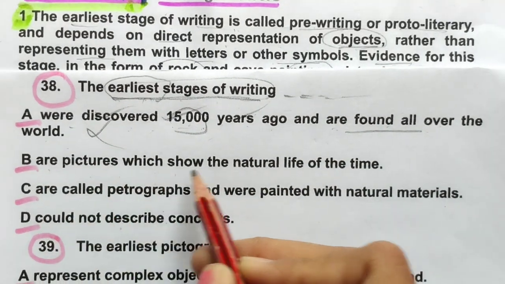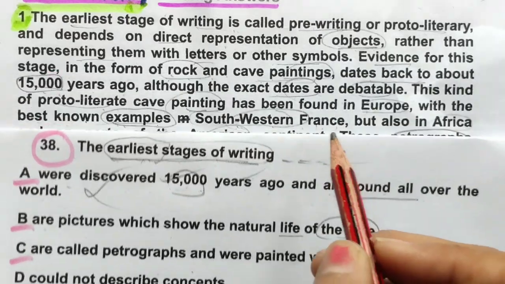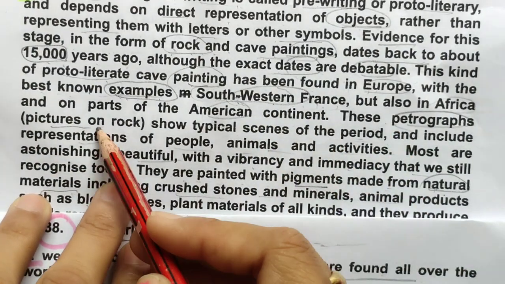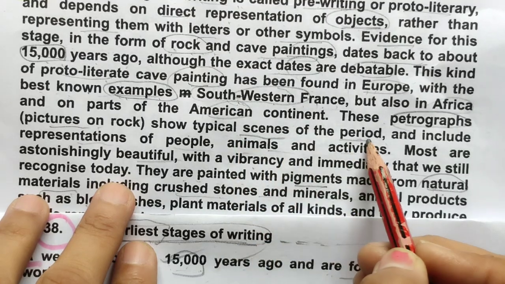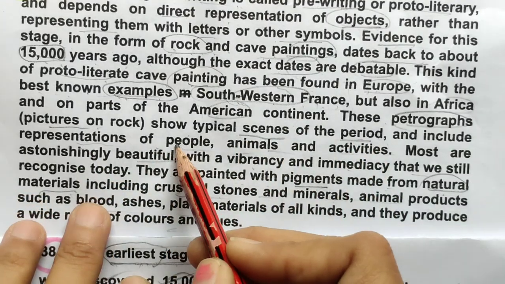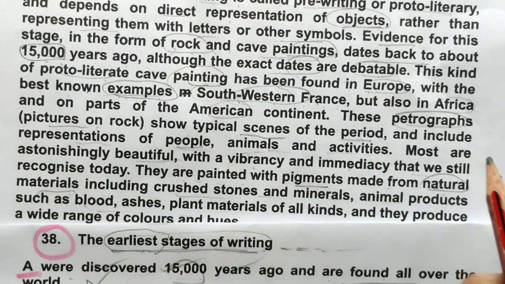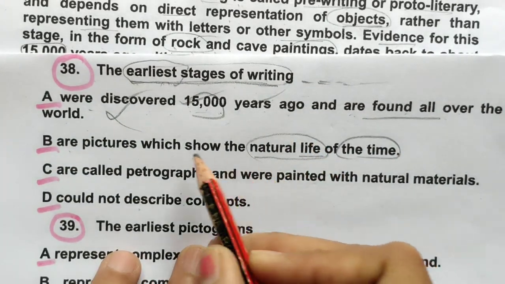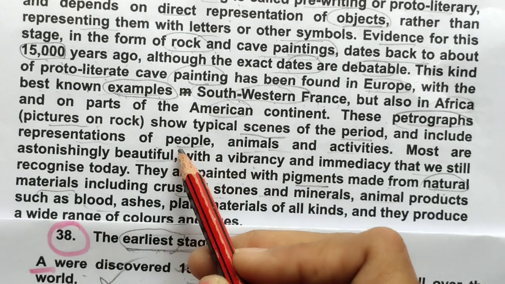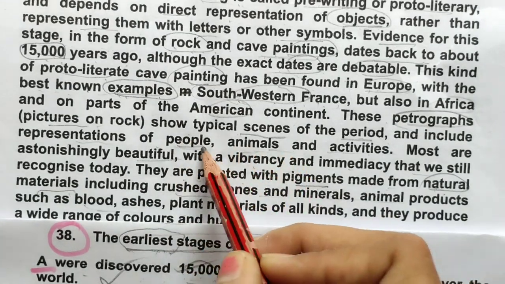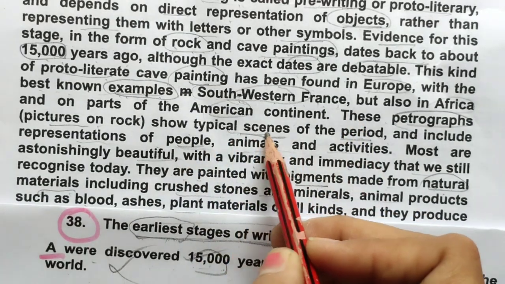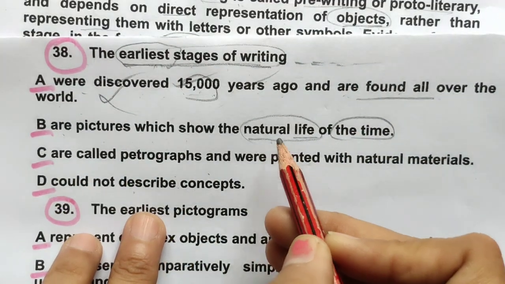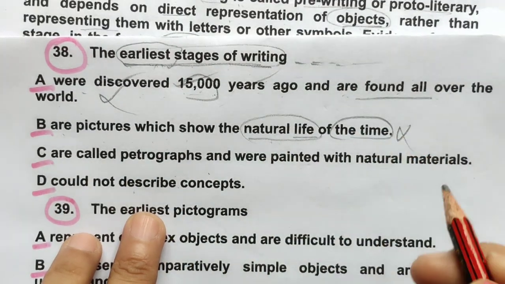Next option: are pictures which show the natural life of the time. These petrographs show typical scenes of the period and include representations of people, animals and activities. But that doesn't mean they are showing the natural life of the time. Pictures of animals, people and other activities, typical scenes of the period. So that is not relating to the actual natural life of the time. So that is also wrong.